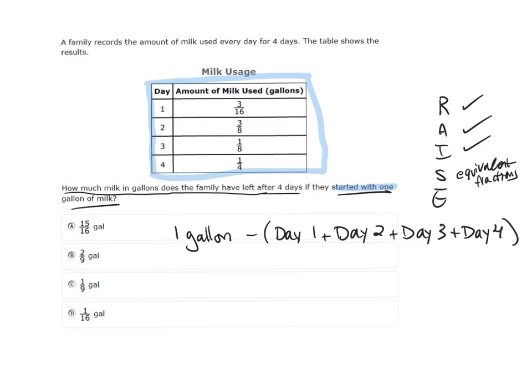I'm also utilizing a problem-solving plan, right? You can see my plan right here. So I've made a problem-solving plan and I'm using equivalent fractions. Those are my strategies. All right, so let's get these equivalent fractions set up. We want a denominator of 16 for all of them. So day 1 is ready to go, 3/16. Now let's think about 3/8. We want the denominator to be 16. 8 times 2 is 16. 3 times 2 is 6. So this is going to be 6/16.